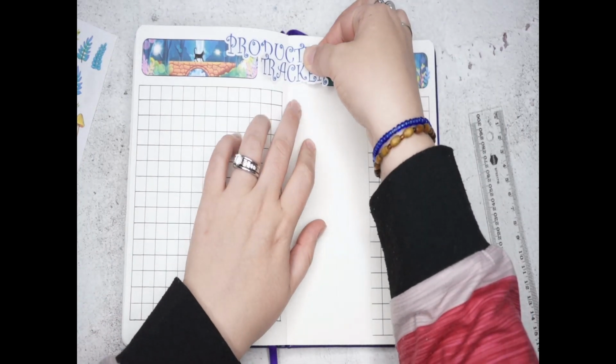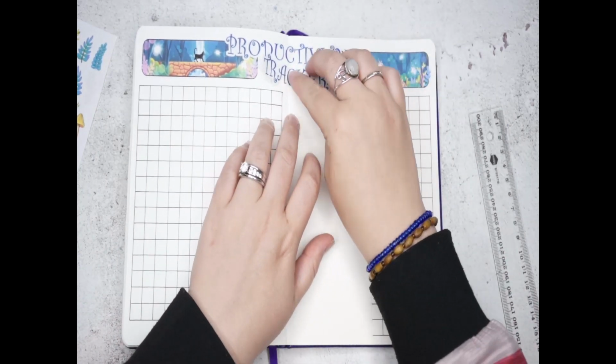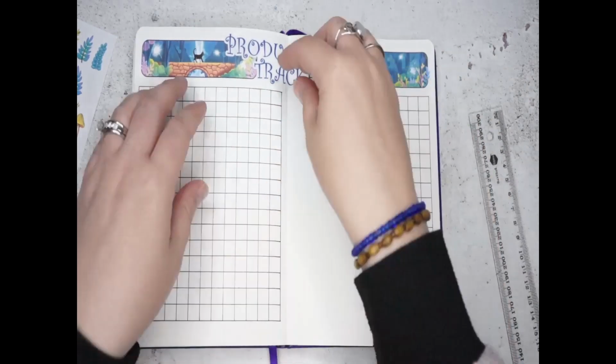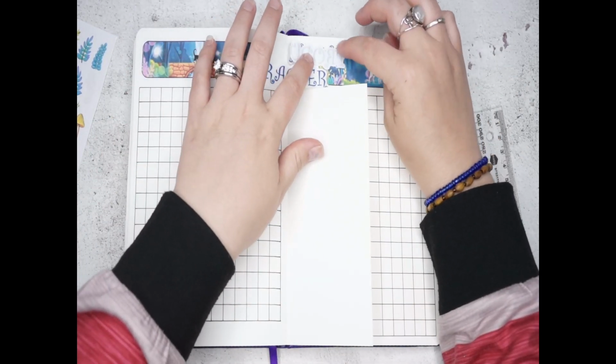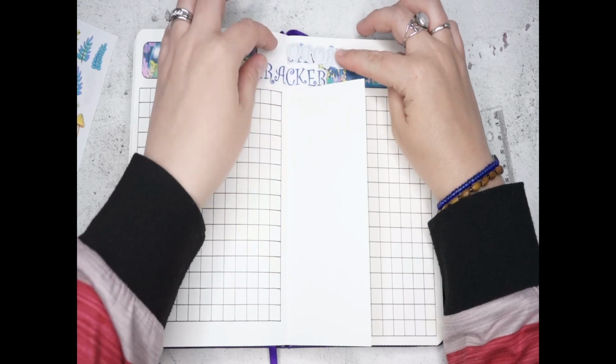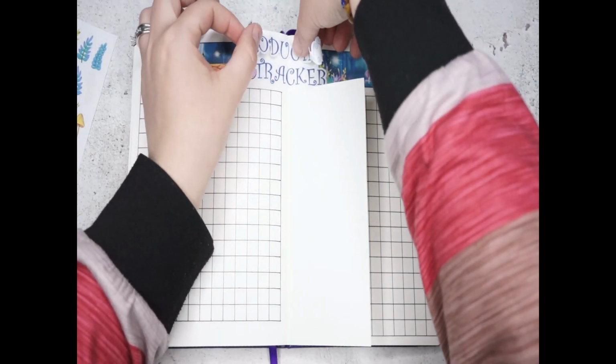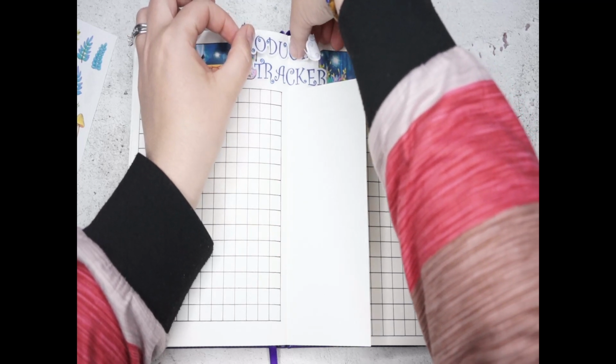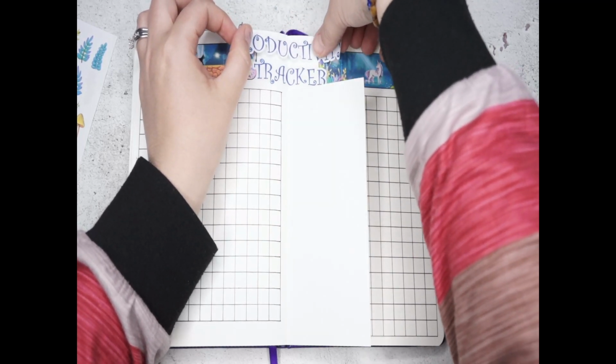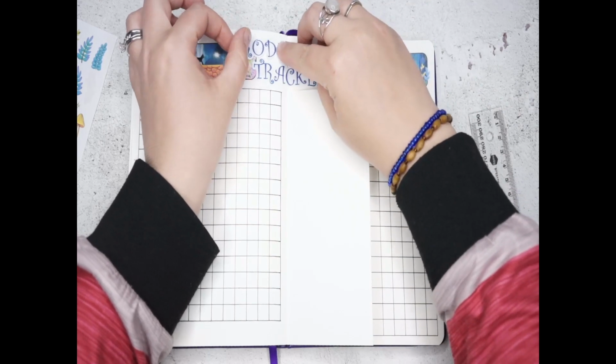I've used 2 of the header stickers across the top from the Planning with Kay Magical Forest kit, and I've also thrown in the productivity tracker headers that I created myself. I'd love to know if any of you have used a productivity tracker like this one and how you found it. Did you enjoy it? Did it work for you, or do you prefer a traditional habit tracker?